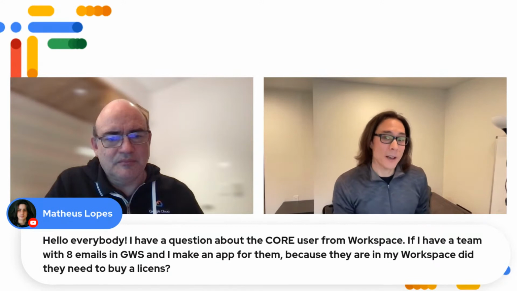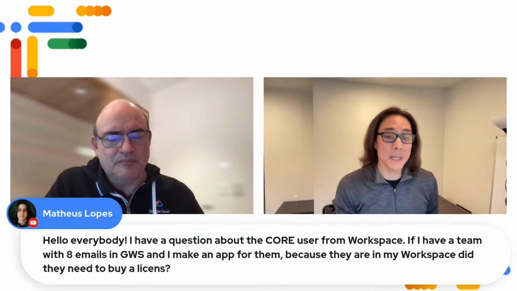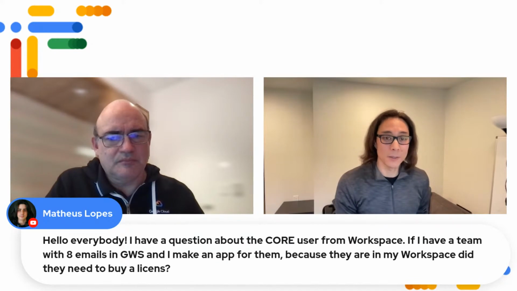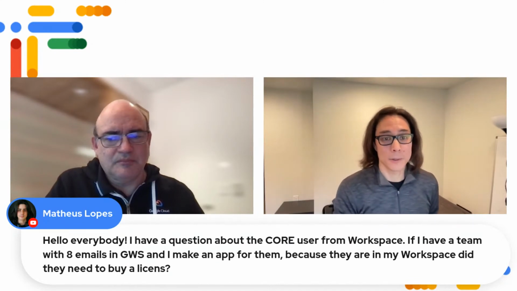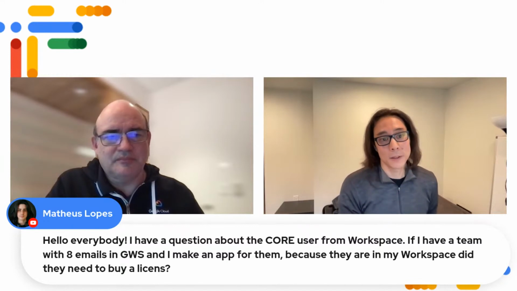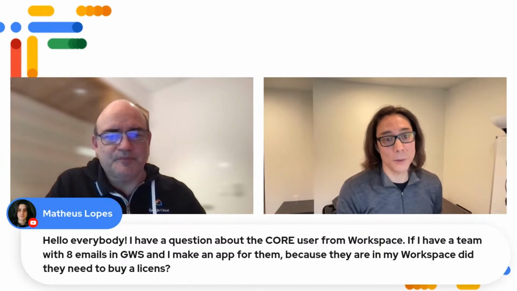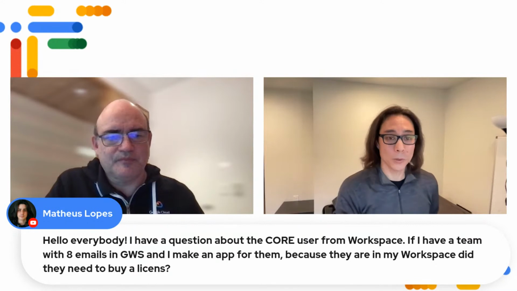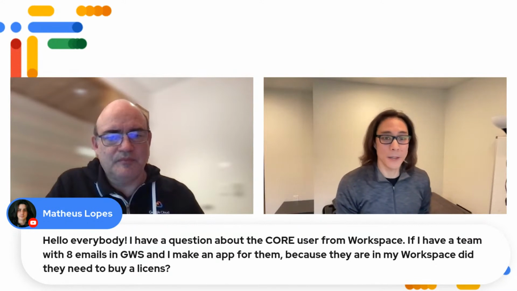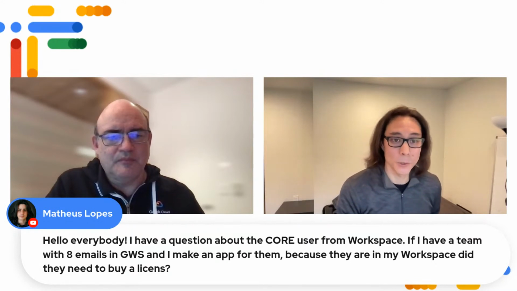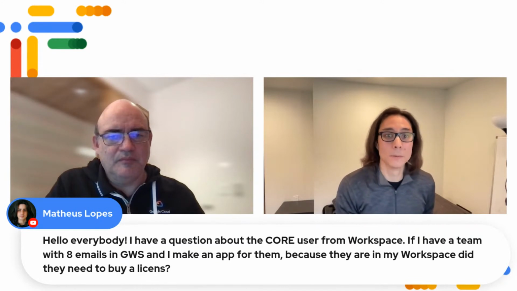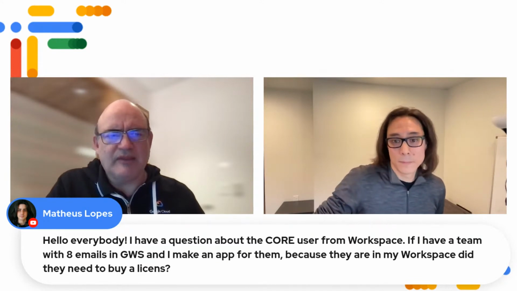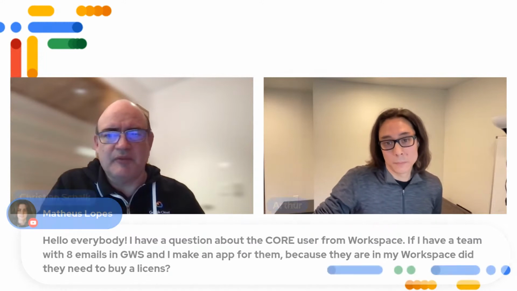Go check if you have access to, in your AppSheet account, right? You should have a core license. And then depending on whether you have the right SKU for Google Workspace, if there are 8 people in your domain, you should be able to share your app with those 8 people. Yeah, I think that should work. I don't see any problems with it.